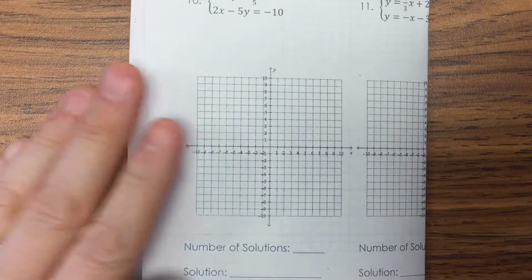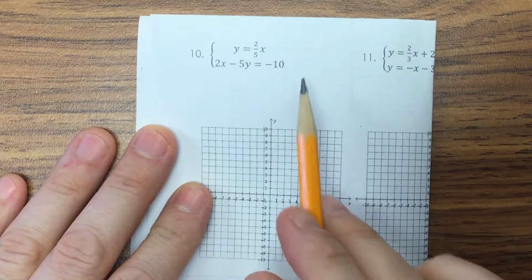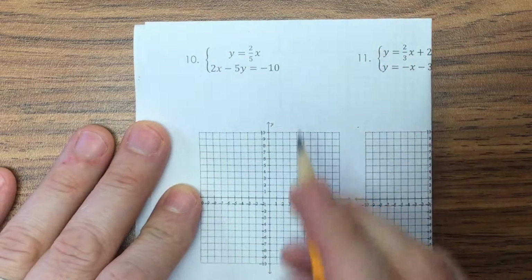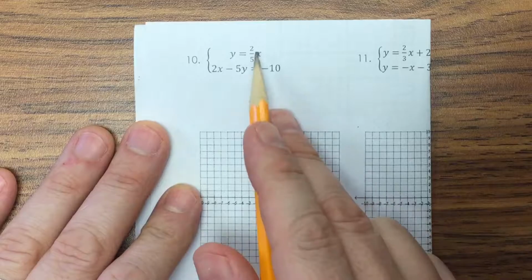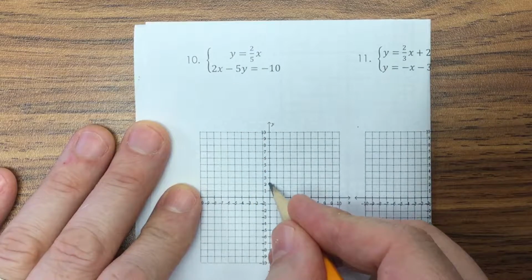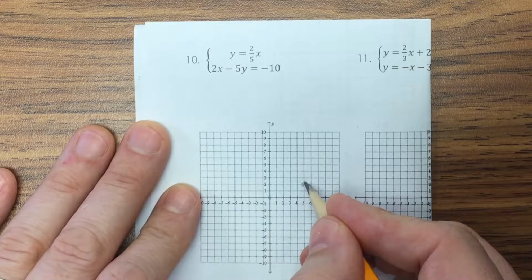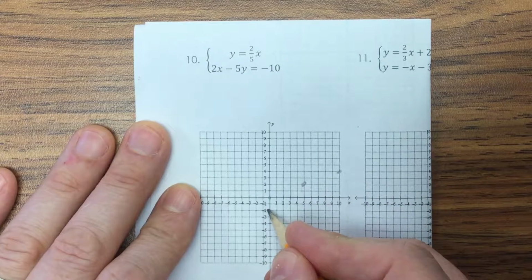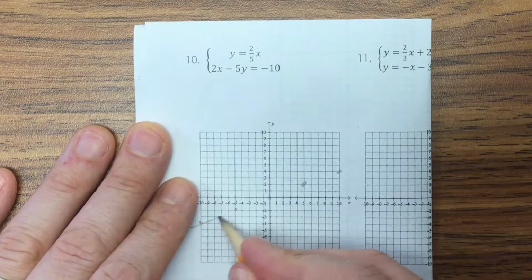Let's talk briefly about some special cases with systems of equations. So these two equations, once we graph them, we'll see something interesting. I have y equals 2/5 x, so I have a starting value of 0. My rise over run is up 2 over 5, up 2 over 5, so I start here, up 2 over 5, up 2 over 5 again. Okay, and go backwards the other way, down to left 5, down to left 5. So there's my line.